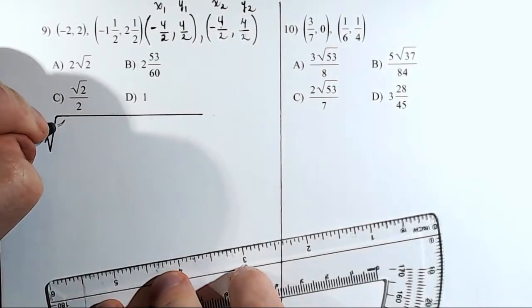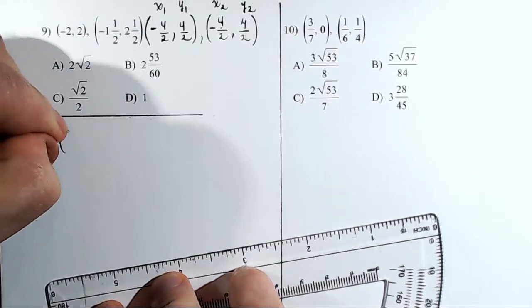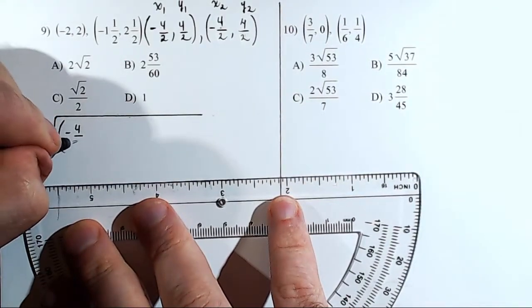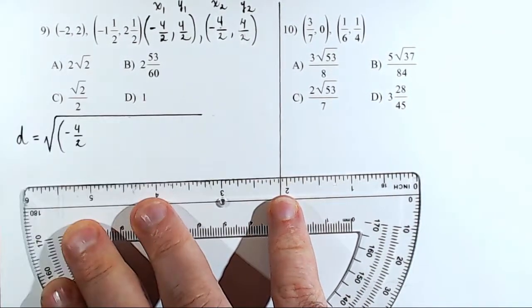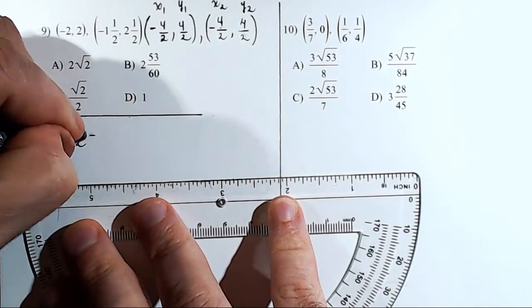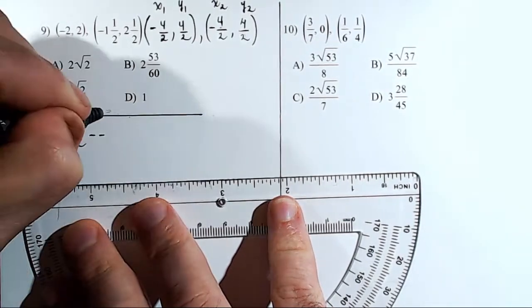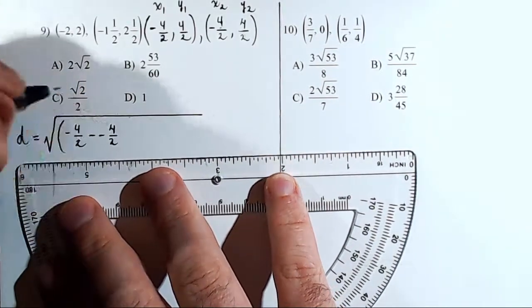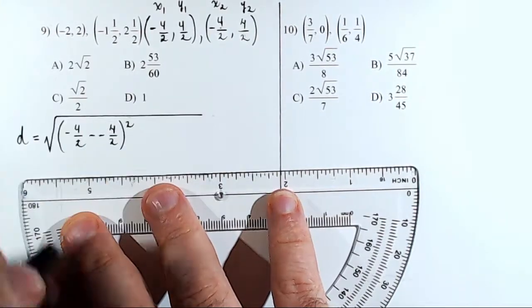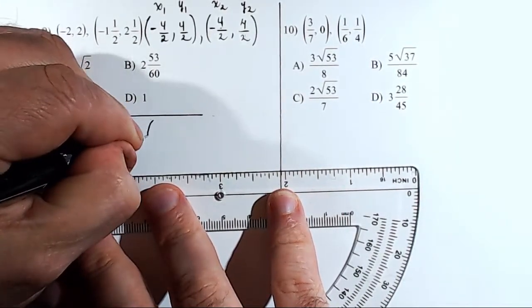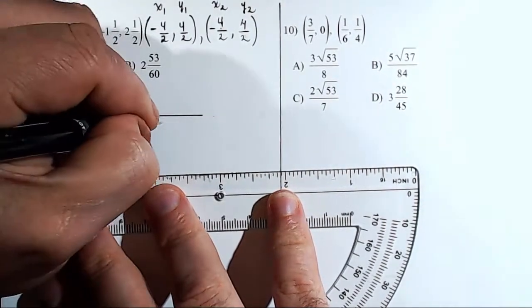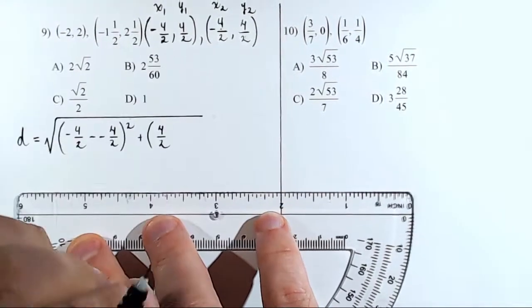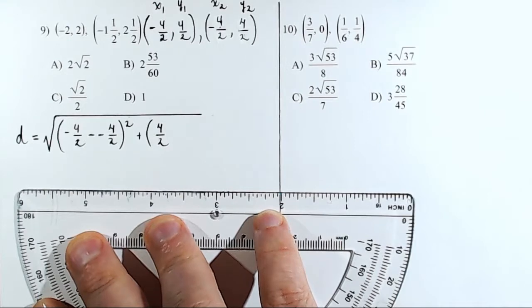All right, so this is x2 minus x1, so that would be -4/2 minus -4/2, squared, plus y2 minus y1, 4/2. Now that can't be right, can it?